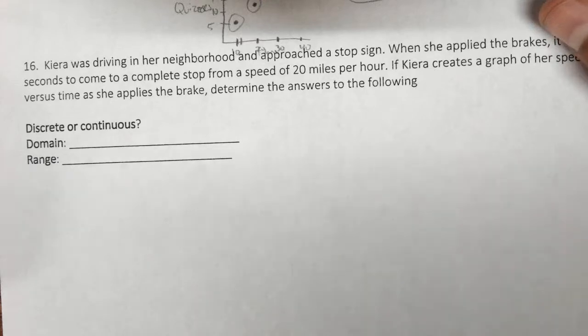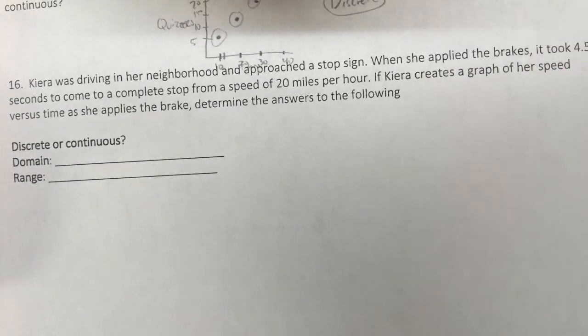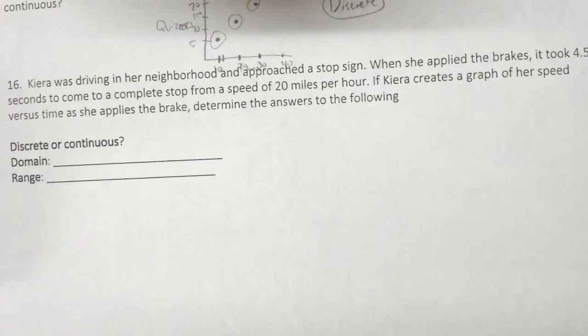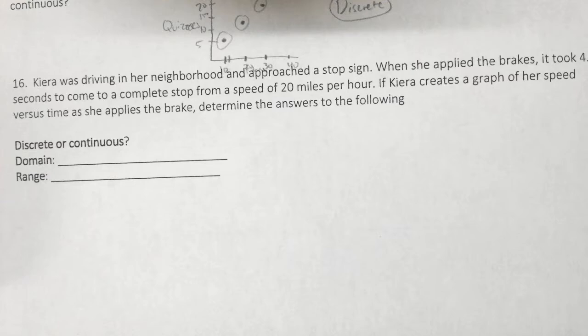Finally, last one, it says Kira was driving in her neighborhood and approached a stop sign. When she applied the brakes, it took 4.5 seconds to come to a complete stop from a speed of 20 miles per hour. If Kira creates a graph of her speed versus time as she applies the brake, determine the answers to the following. And I'm sorry about the beeping. They're running tests here at school.